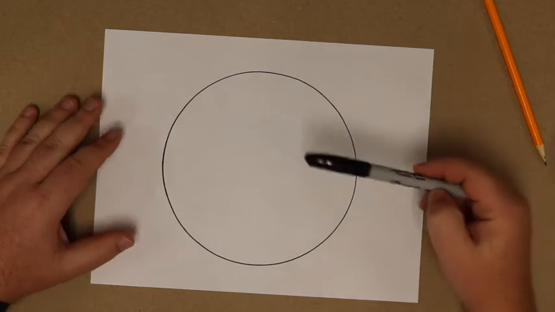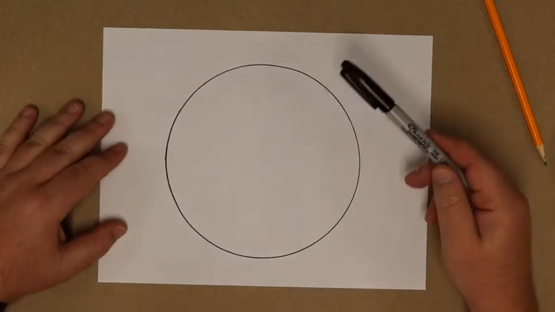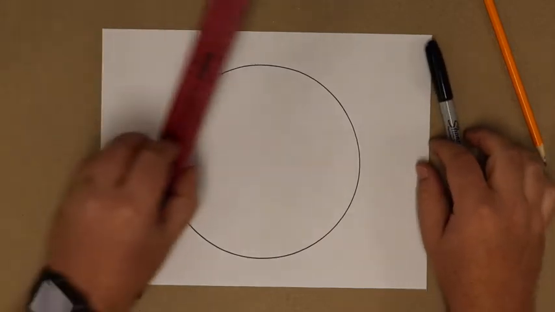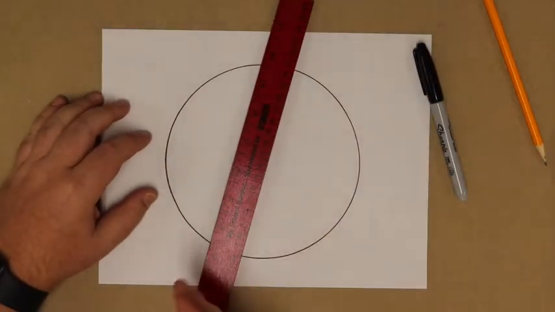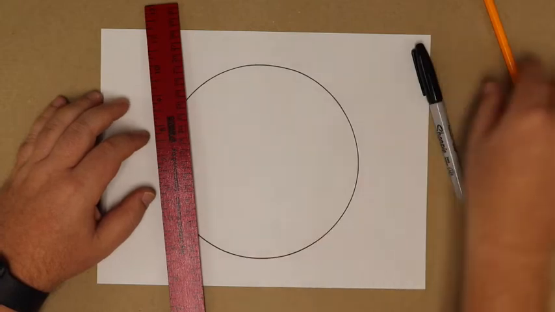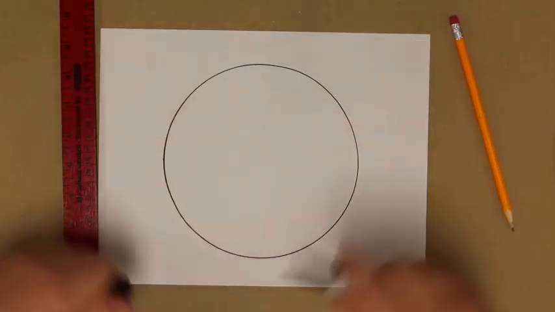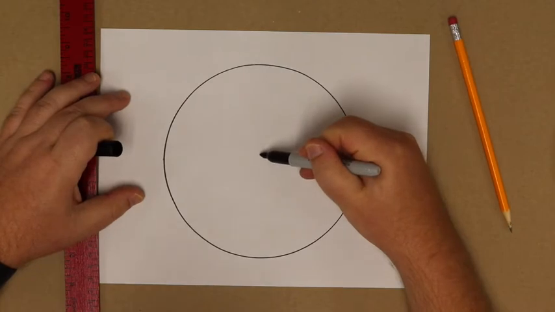Now, if we're still thinking of our pizza idea, I'm going to slice my pizza. Now, that's why I have a ruler. I want some straight lines coming through it. It's going to be easier if I put a dot where I think the middle of my circle is.